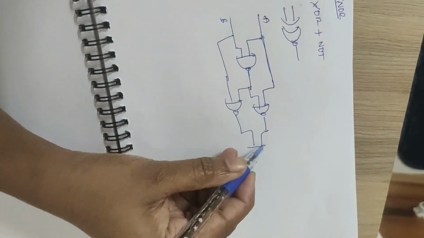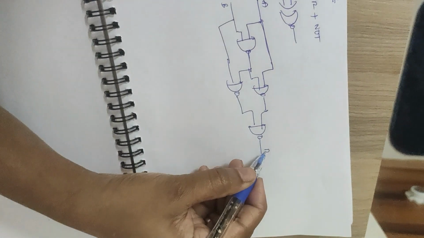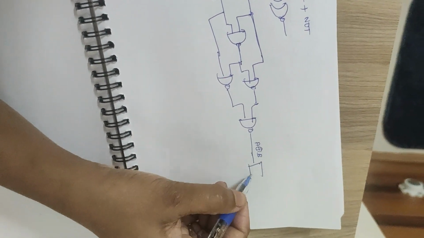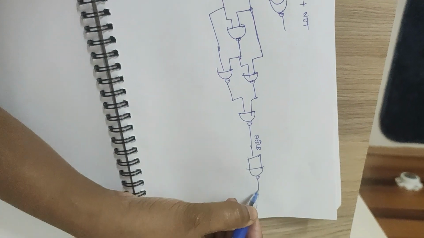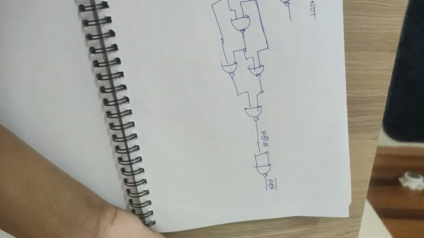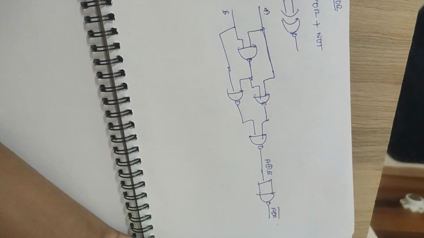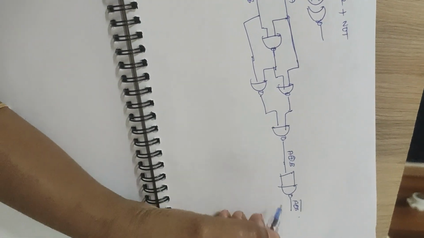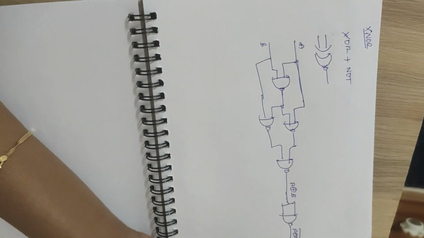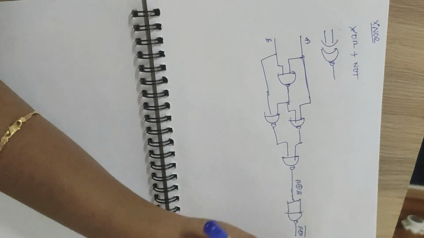So here we will be having our A XOR B, and as simple as that, you can add another inverter, a NAND based inverter here, to make it XNOR. Okay, this will need one extra gate. So this is the XOR and XNOR implementation using NAND gate.